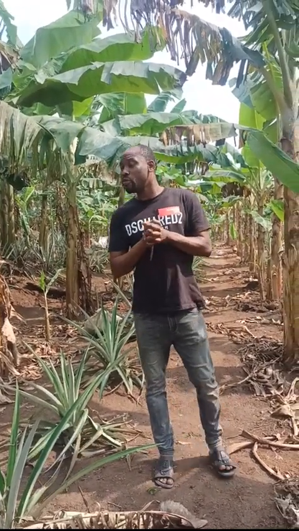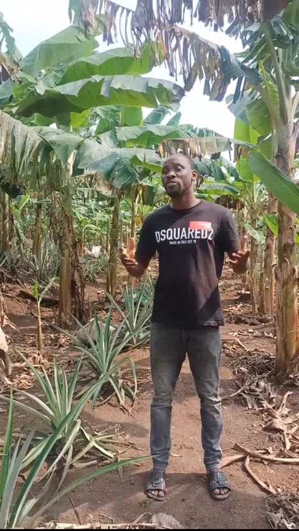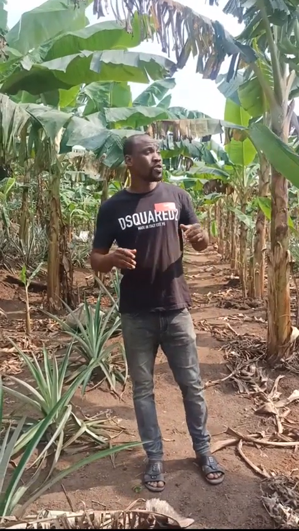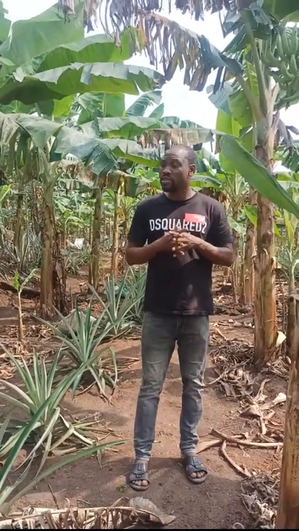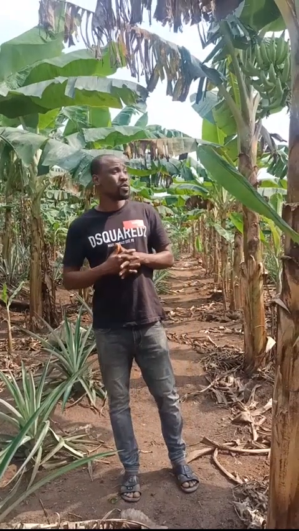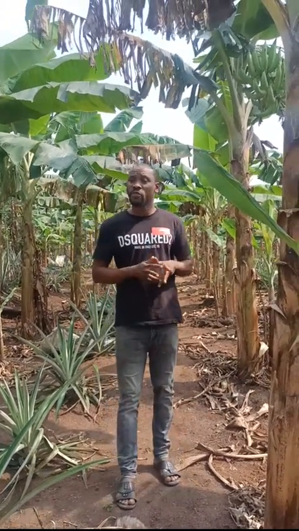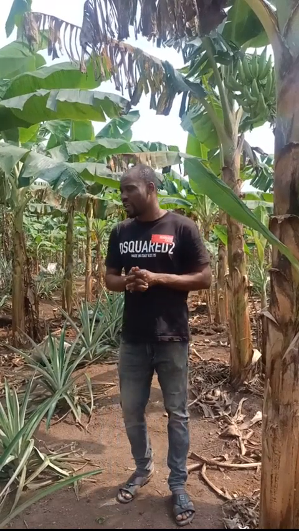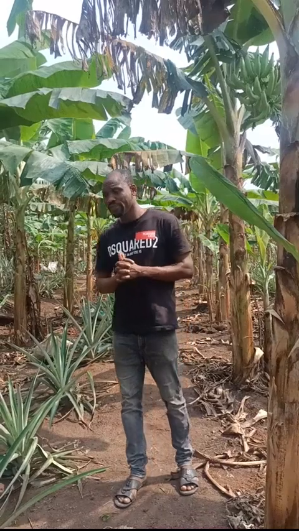We discussed last week different processes involved in plantation, where we talked about land preparation, and the processes involved in preparing our land. Number one, we talked about deforestation, which involves the clearing of the land by removing all the bushes, the forest and the trees from the land in order to acquire our topsoil.